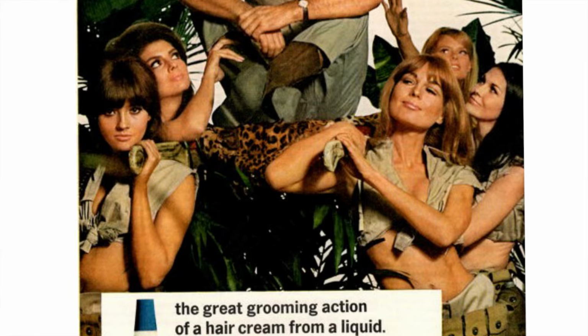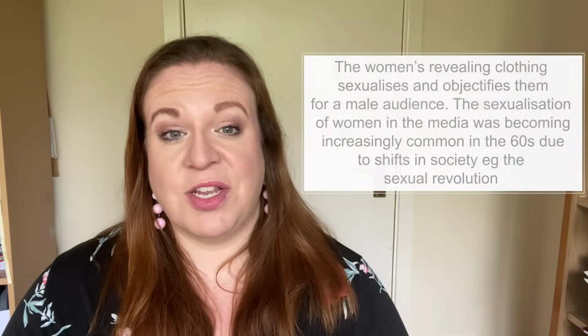It creates this idea of a fantasy, and particularly because they're all positioned lower down on the advert, kind of gazing up at this man, it definitely makes them seem less important, more submissive, subservient, and very much objectifying women for a male target audience. Very conventional representation in the 1960s.